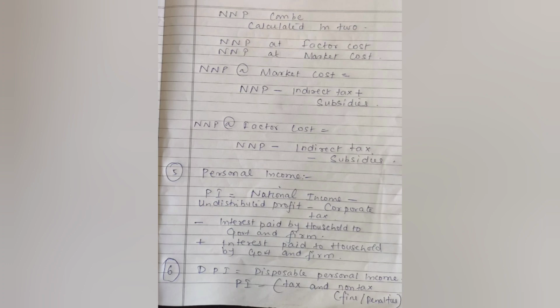Now it is the consumers' choice how much of the money they want to consume and how much they want to save. Such money, which is completely used by the people for consumption and for saving, is disposable personal income.